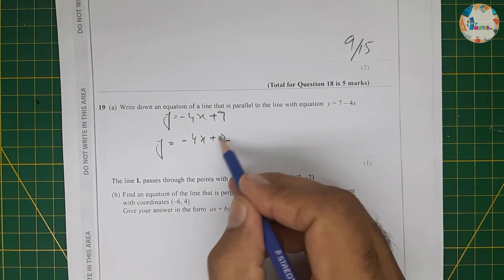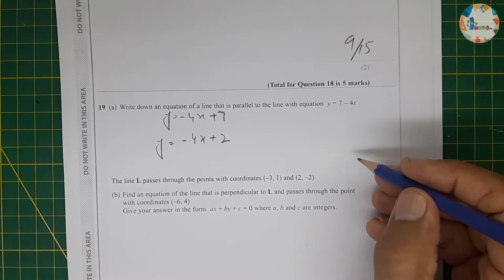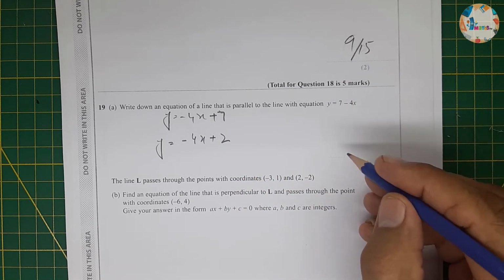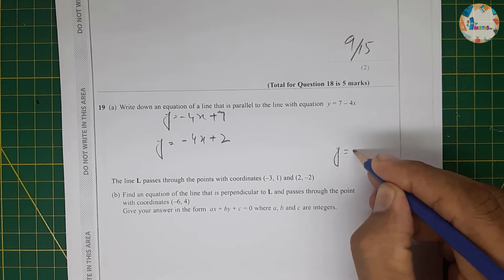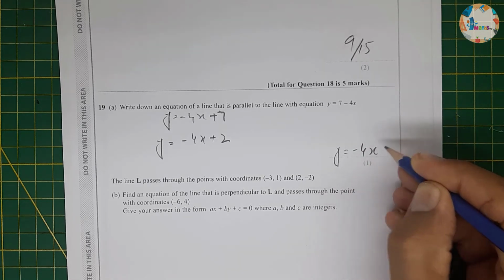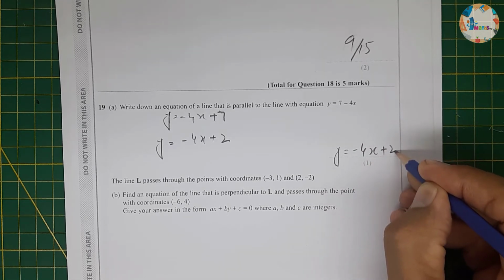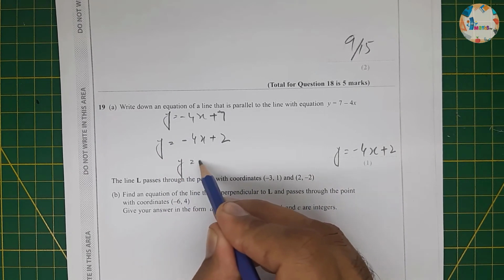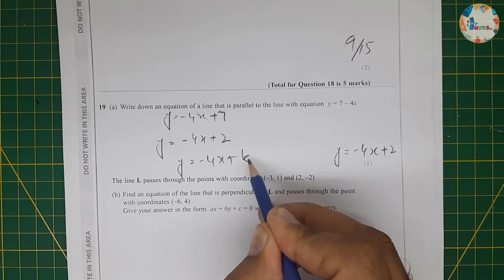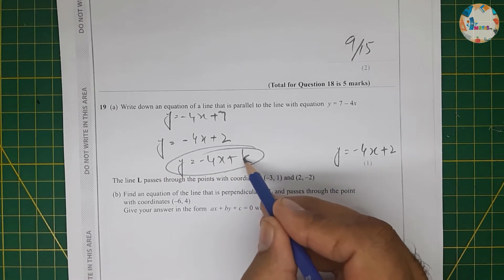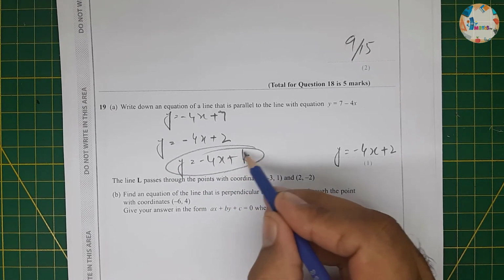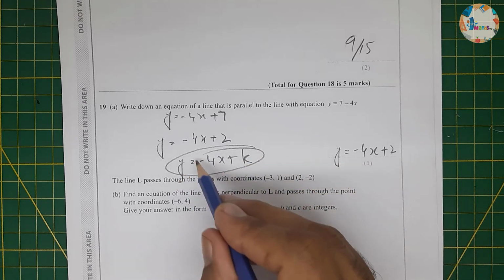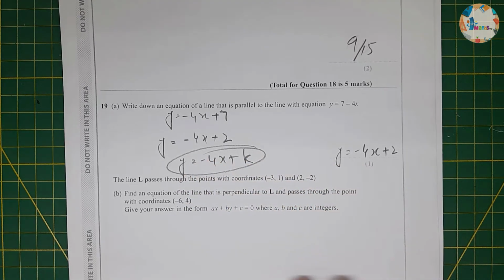Any of these values can be different, so we can write y is equal to minus 4x plus 2, or in general format we can write y is equal to minus 4x plus k, and this is basically the k value which we can vary, we can change, and we can have parallel lines, but the gradient we have to keep as minus 4.